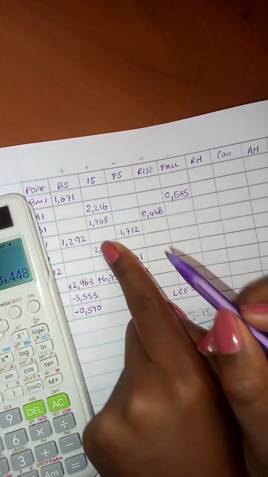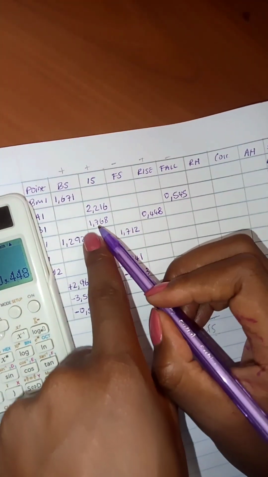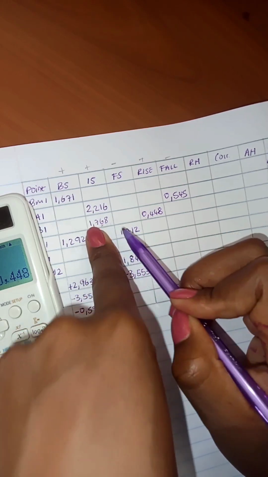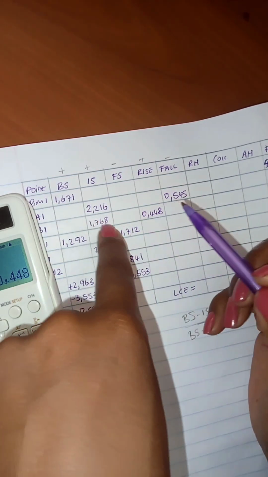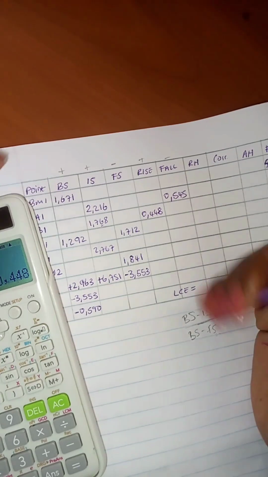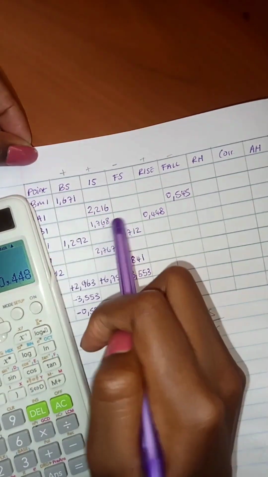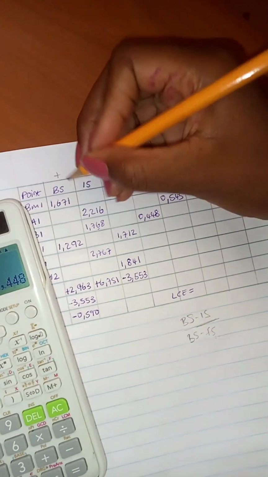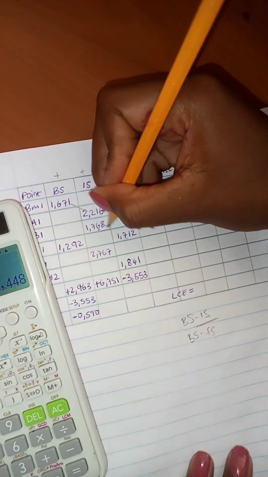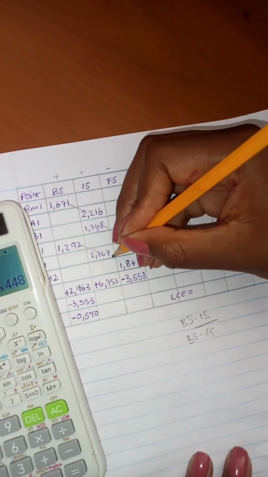And then we come again, we say intermediate side minus foresight. And remember, the calculations don't go like this, they go like this. So you must always make sure that the two numbers that you are using in the calculation are like this.